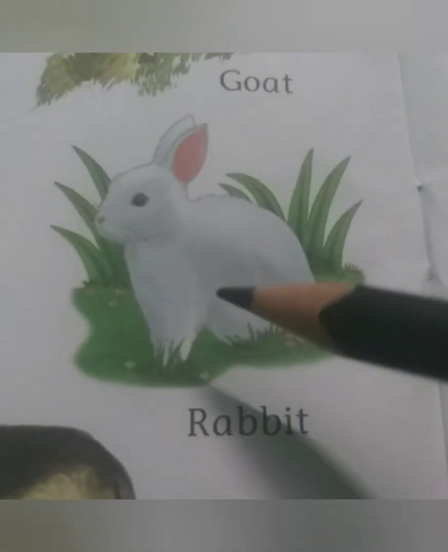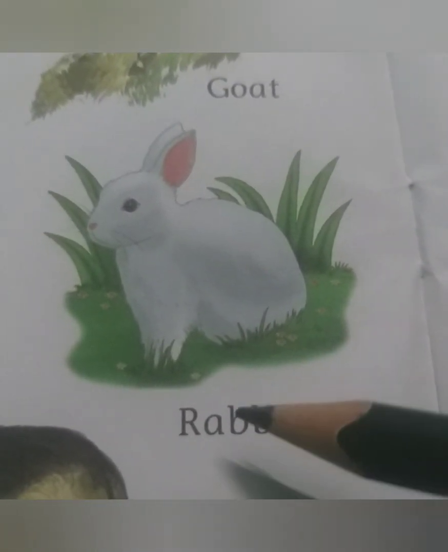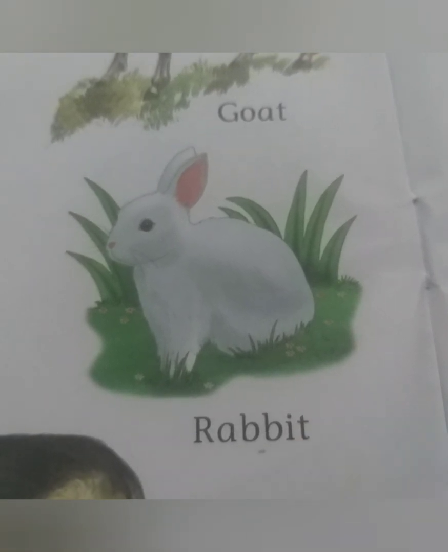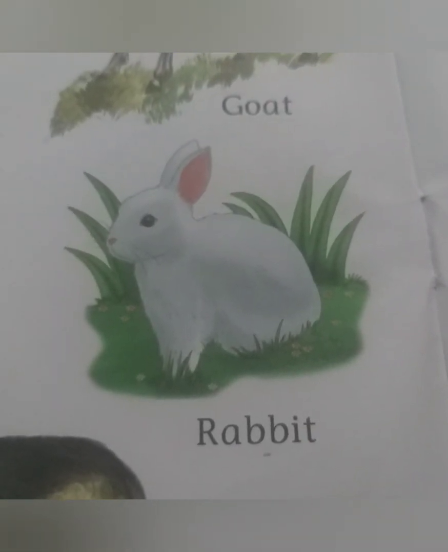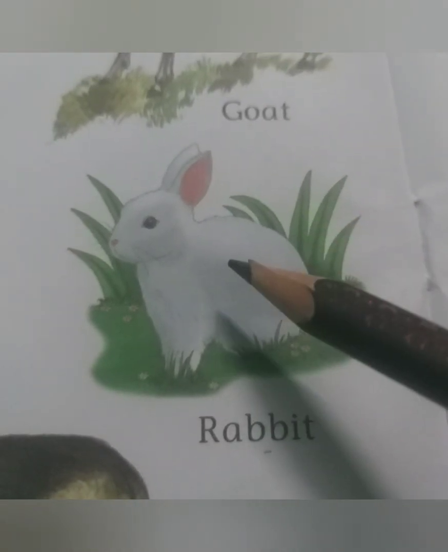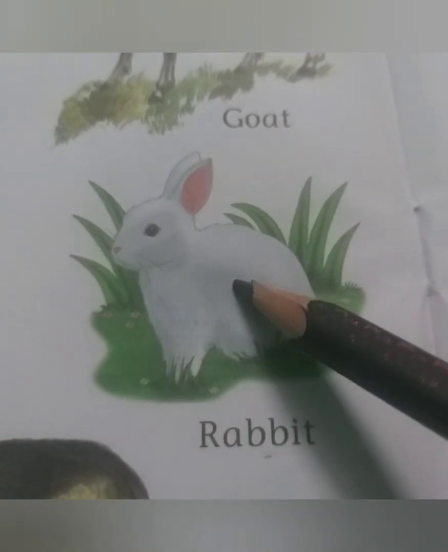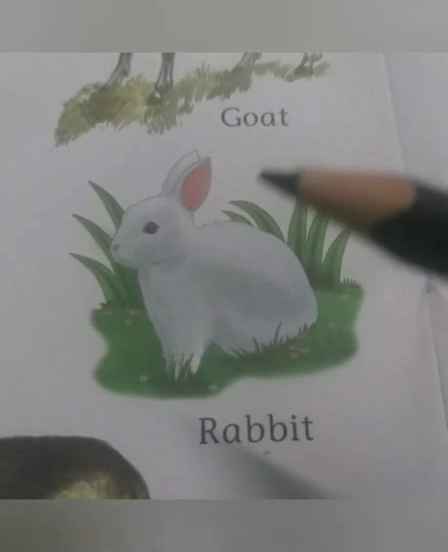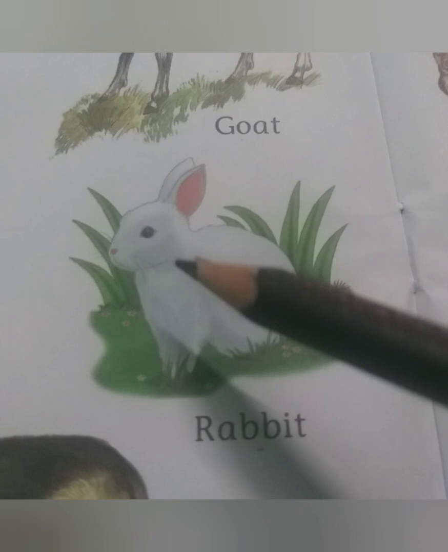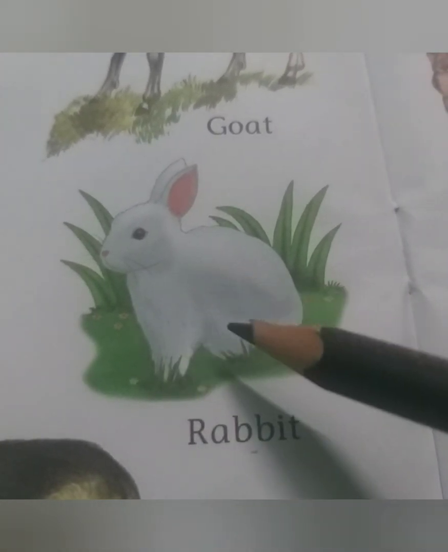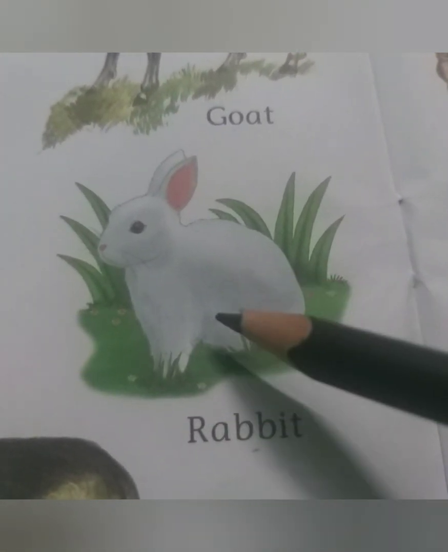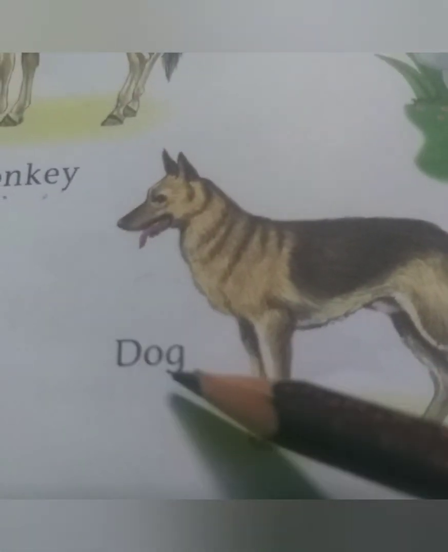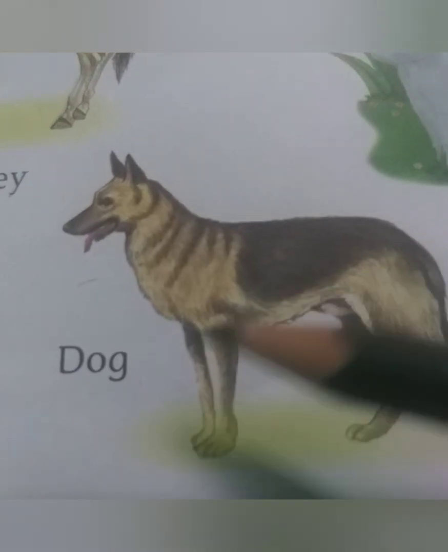Okay. Now let's move to the next animal. Wow, this animal looks beautiful. Which animal is this? This is rabbit. What do we call rabbit in Hindi? Khargosh. What does rabbit love to eat? Carrot. Now let's move to the next animal. Dog. Which animal is this?